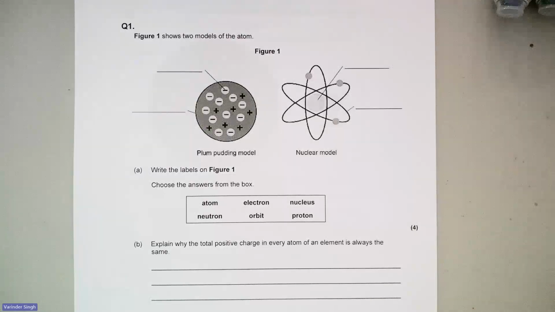So let's start with the first part of the question, question 1, part A. We've got two pictures within figure 1 that show models of the atom, and you can see that they look quite different. On the left-hand side, we've got the plum pudding model, and on the right-hand side, we've got the nuclear model. These models were proposed by different scientists.